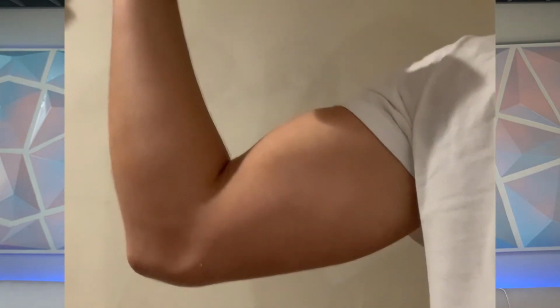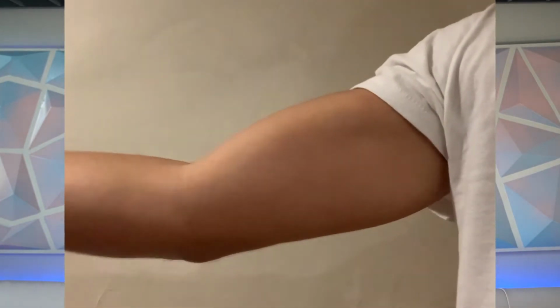Then we have elasticity, the muscle's ability to go back to its original position after contracting or extending. And excitability is your muscle's ability to receive stimuli, which comes from the neuromuscular junction, from a signal sent from your brain. We'll get more into that later.